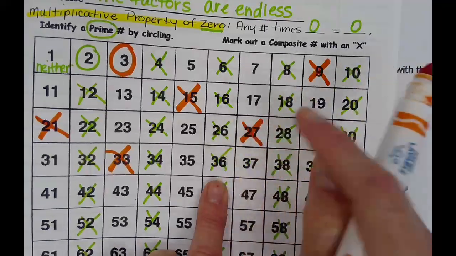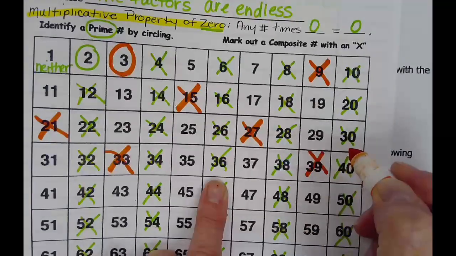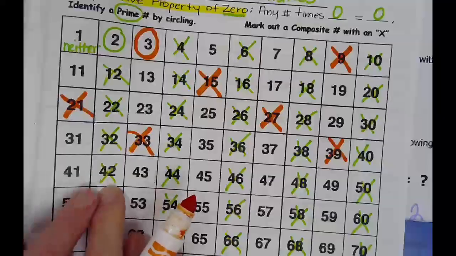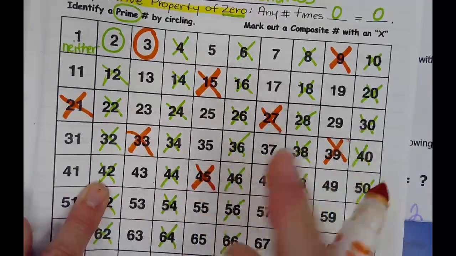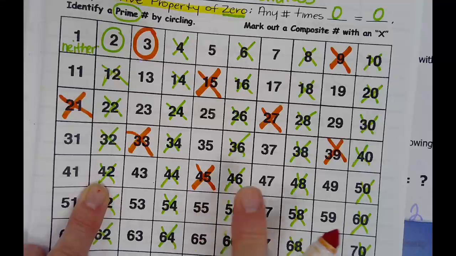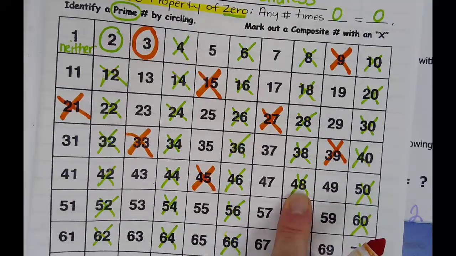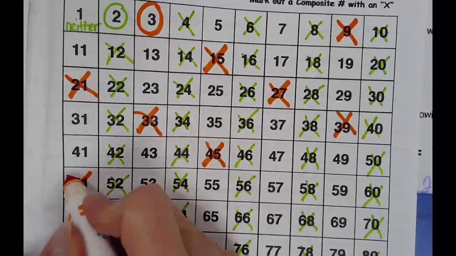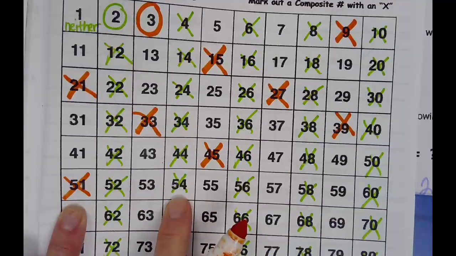36 is marked out. What comes after 36? 39 should be marked out. After 39, 42 is marked out. After 42, 45. After 45, 48. After 48, 51. After 51, it's already marked out.